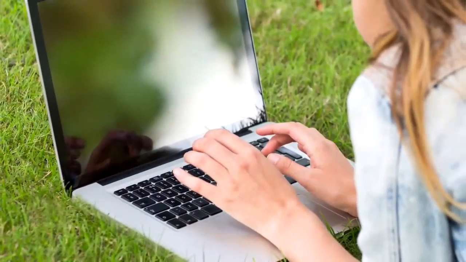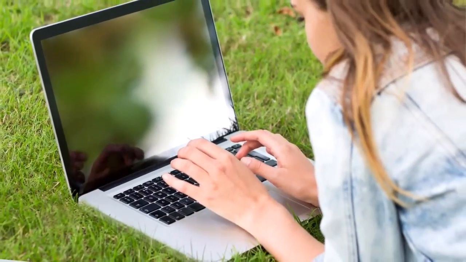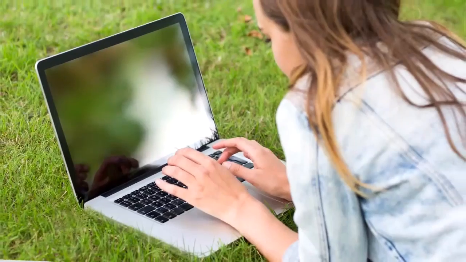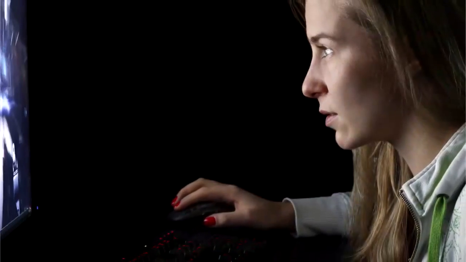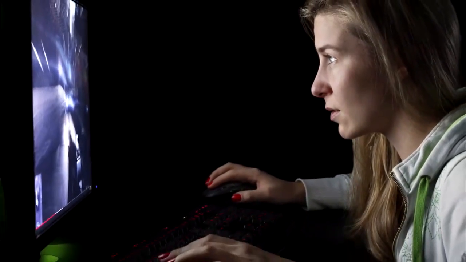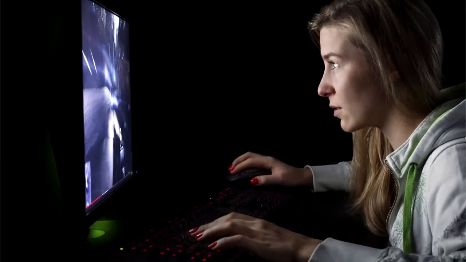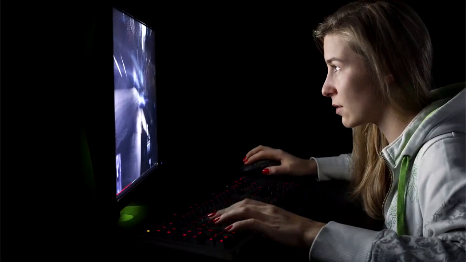For a college student, a notebook or tablet system is probably the best choice because they're highly mobile devices. For a gamer, a desktop system is probably the best choice because it can be customized to meet the computing demands of visually intensive video games.